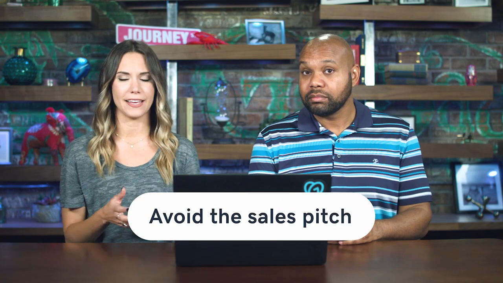Our next tip is stay away from sounding too salesy. This is your contact information. Yes, you can include a call to action, but at the same time, you don't want to sound too overzealous and you want to look credible. So don't use a bunch of different fonts and exclamation points and colors.